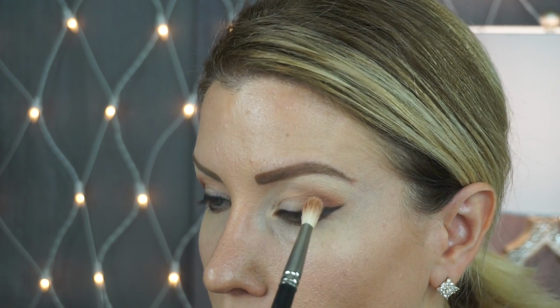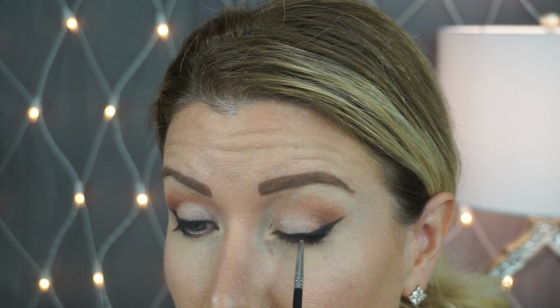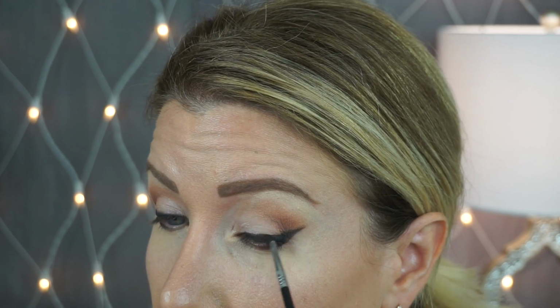The side with the mole needs a little bit more color, and then my liner needs to come in just a little bit more. Take another photo. So now to me, it looks even.